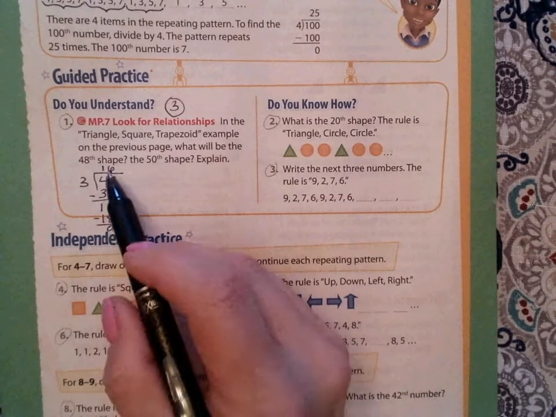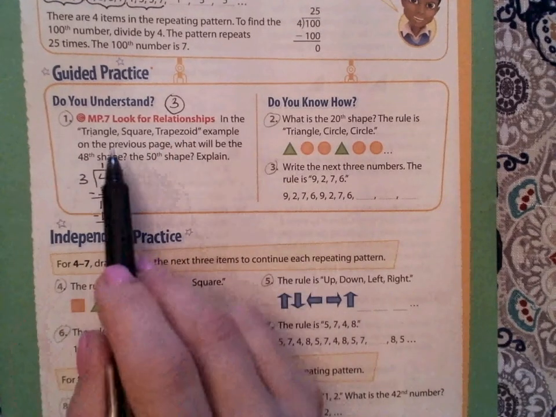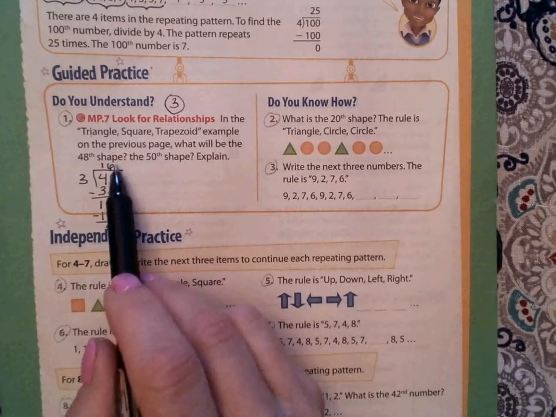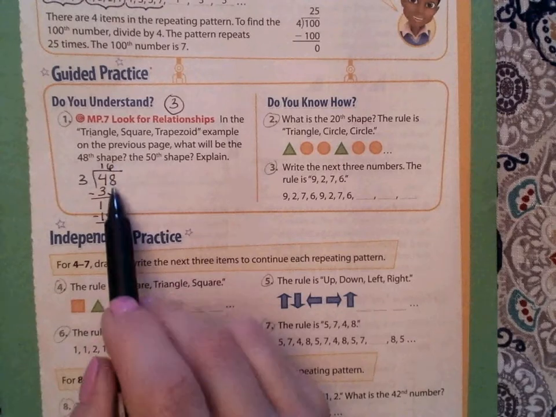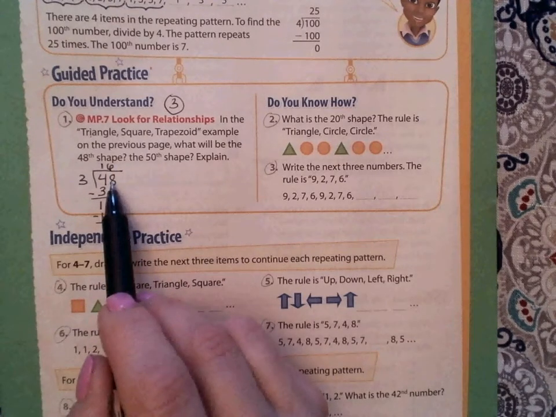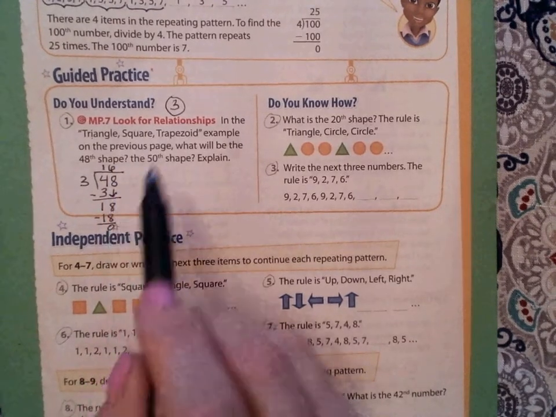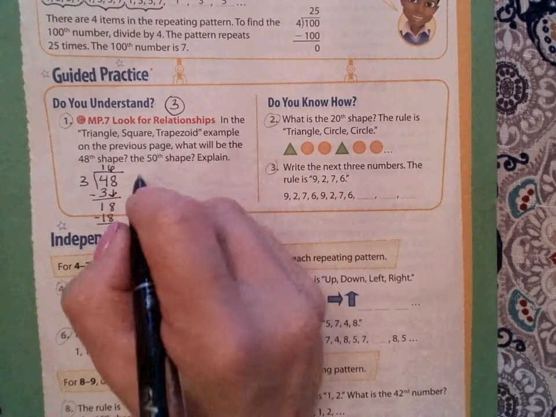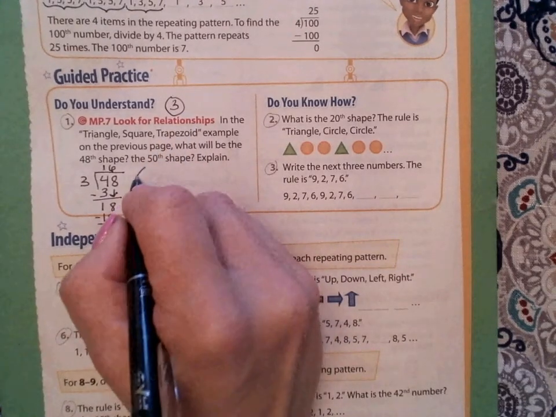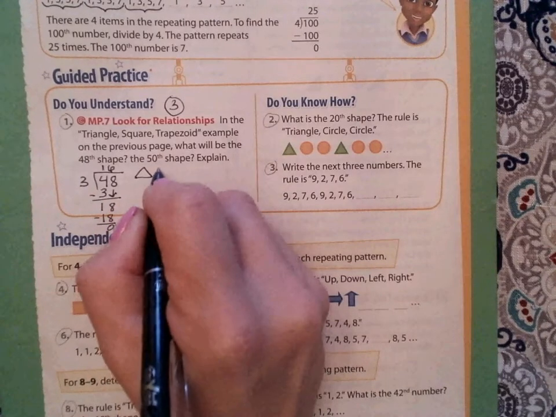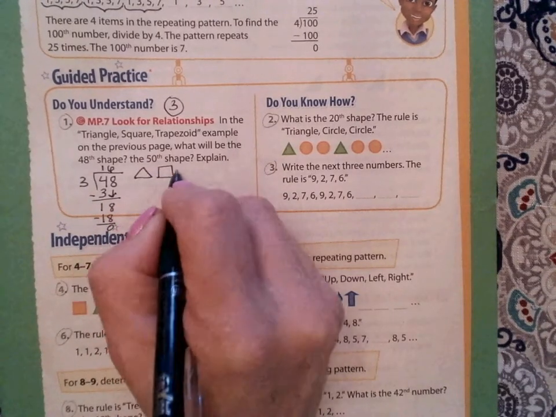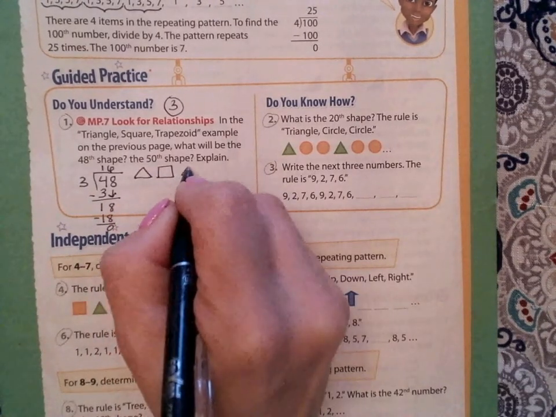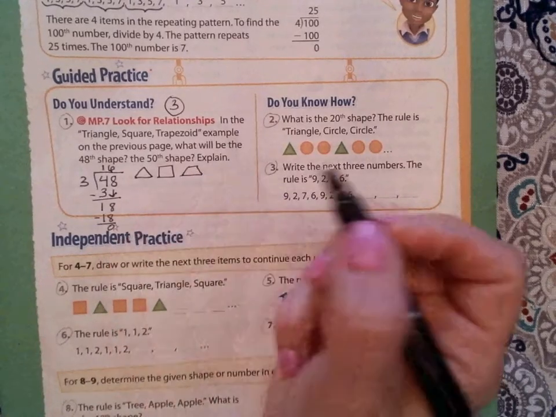So here I can see there's no remainder, which means that if I repeated this exactly 16 times, I would have 48 shapes. So I can see that the last shape here would be, so it's triangle, square, trapezoid.